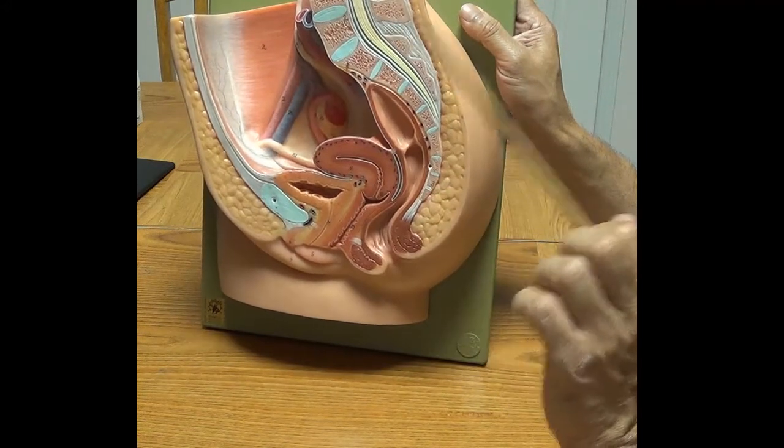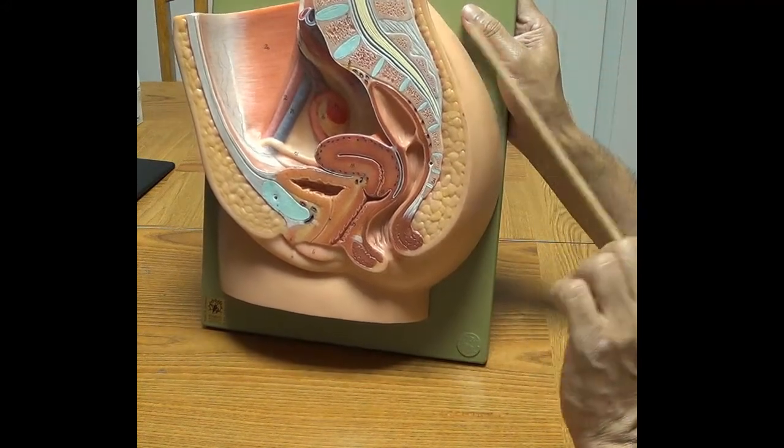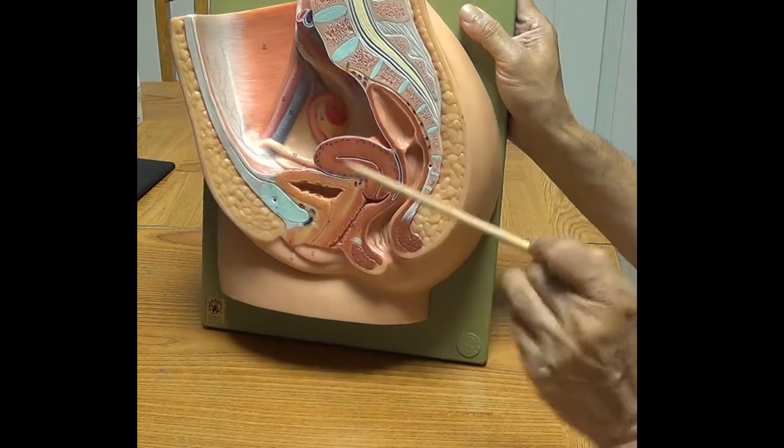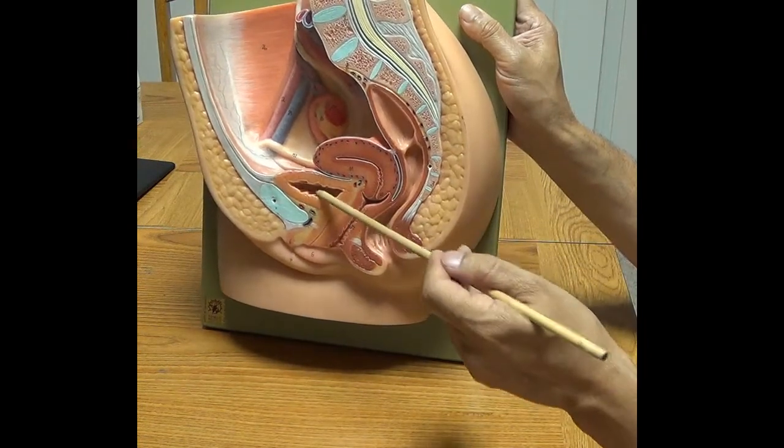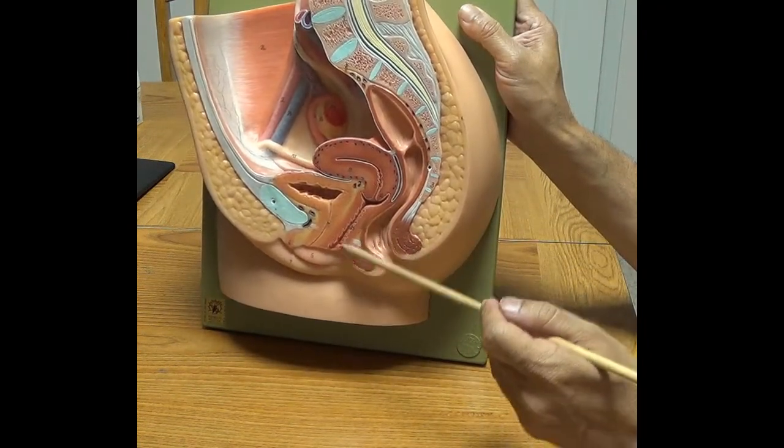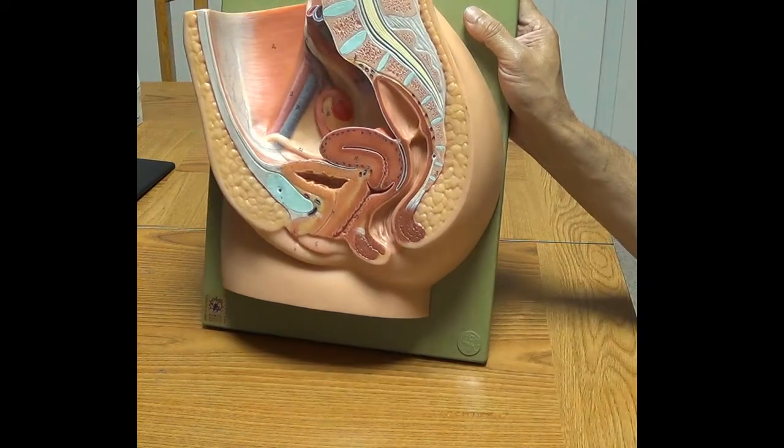So you have seen rugae in 3 organs, right? Inside the stomach the foldings are called rugae. Inside the urinary bladder you have rugae. Inside the vagina you have rugae. Okay.